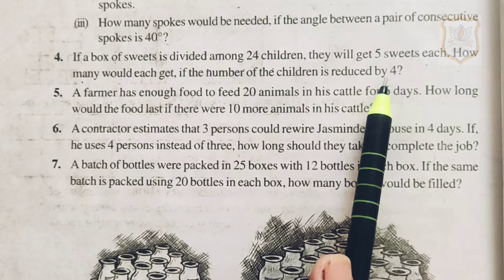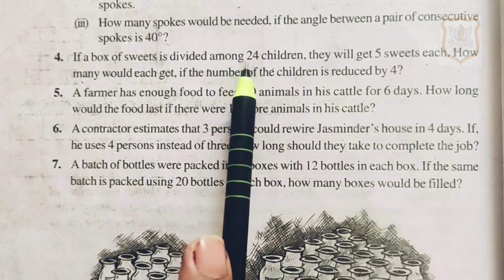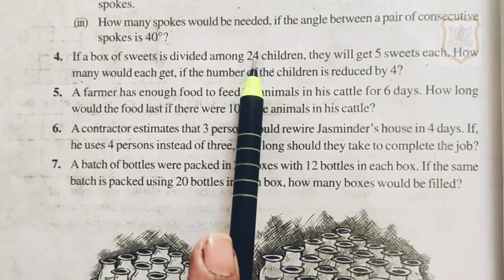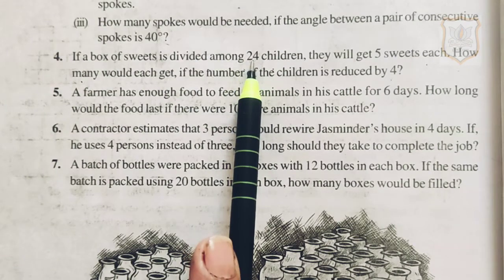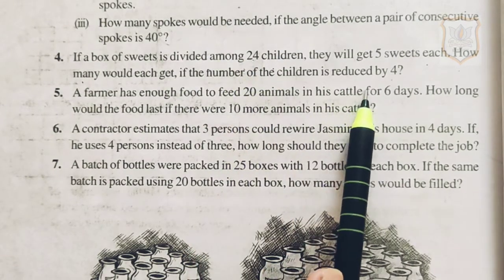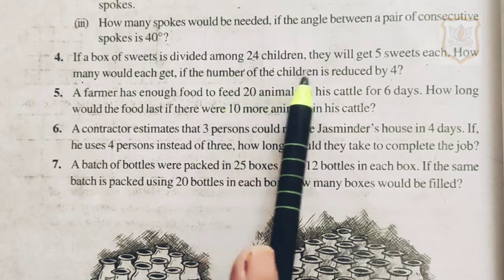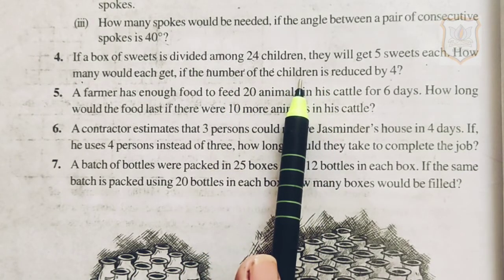Now students, if the number of children is reduced by 4, it means instead of 24 children, the sweets are to be distributed among 20 children. Then we have to find out the number of sweets each child will get.